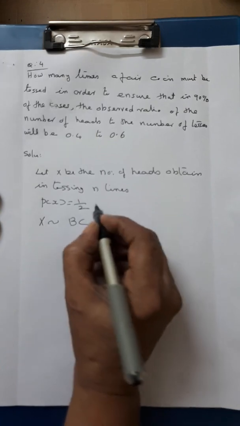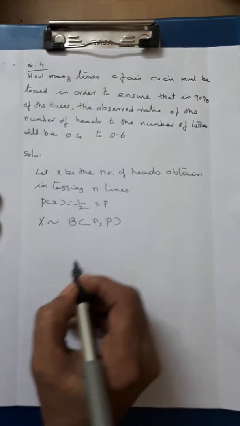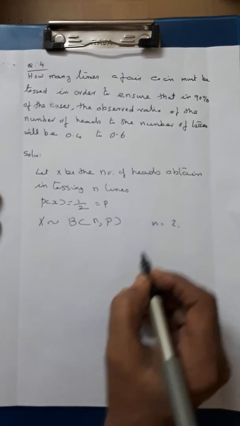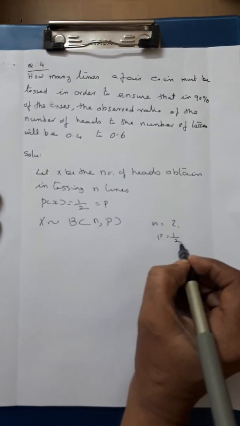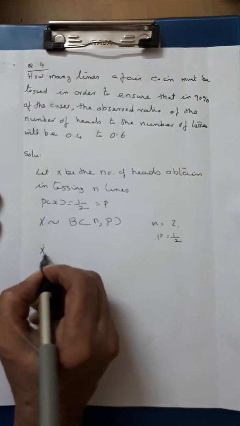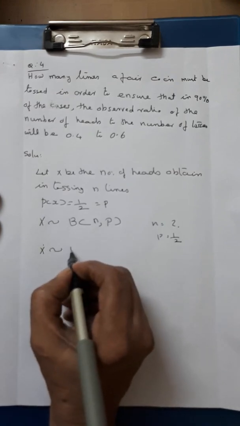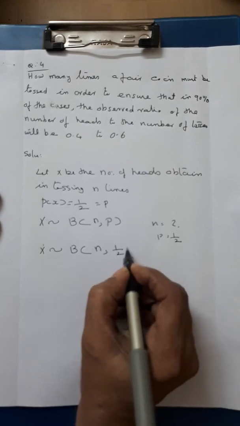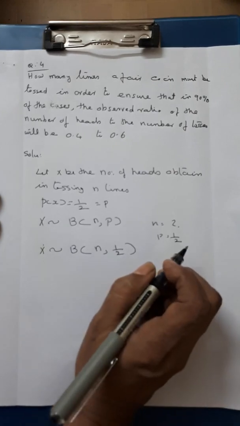Here p is 1 by 2 and n is unknown. We want to find n. So we can write x follows a binomial distribution with the parameters n and 1 by 2.